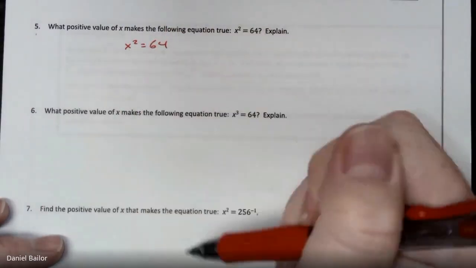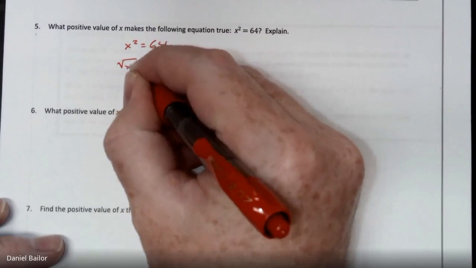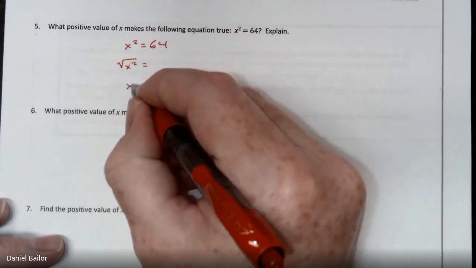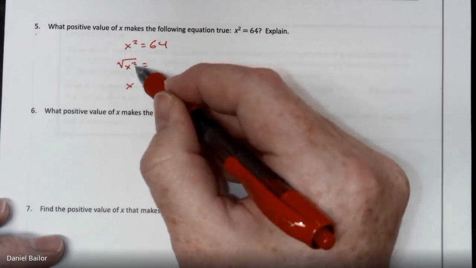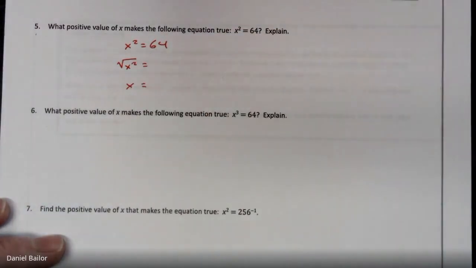Well, remember, I need to do the inverse. So I take the square root of x squared, and that makes x by itself. I take the square root of x squared, and that gives me x because they're inverse operations. Kind of like multiplying by the reciprocal or adding the negative version. It's the opposite function. It's the opposite action.